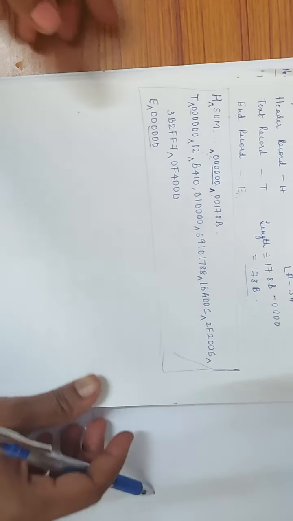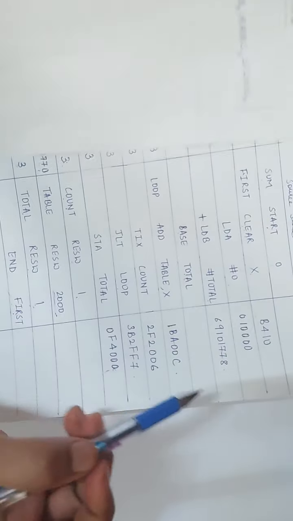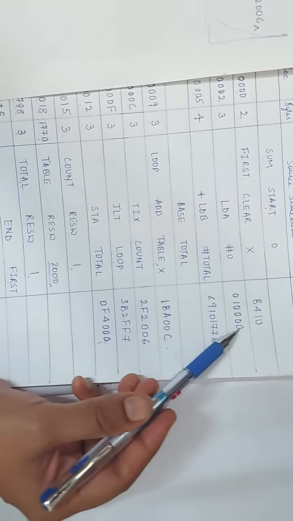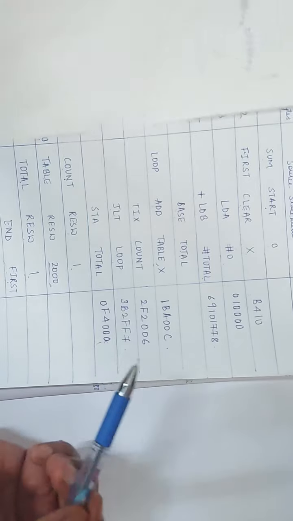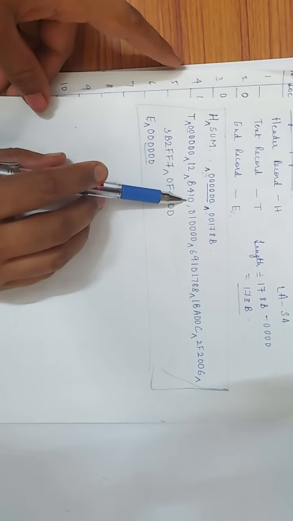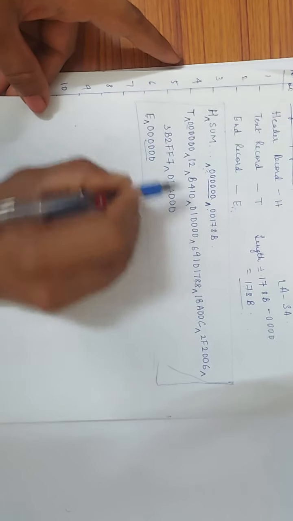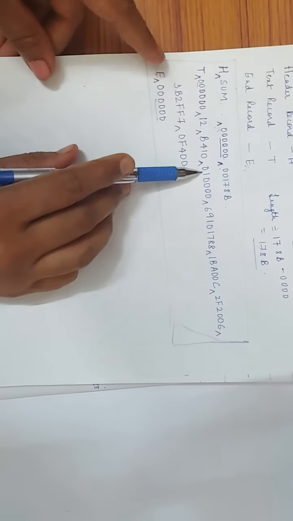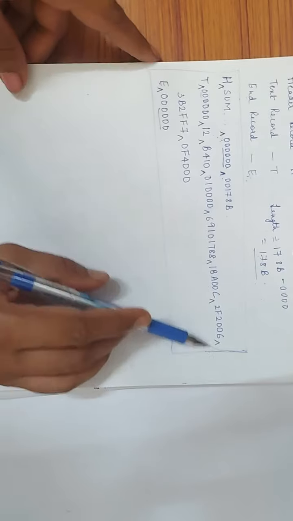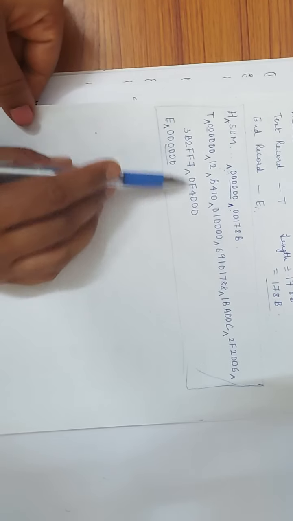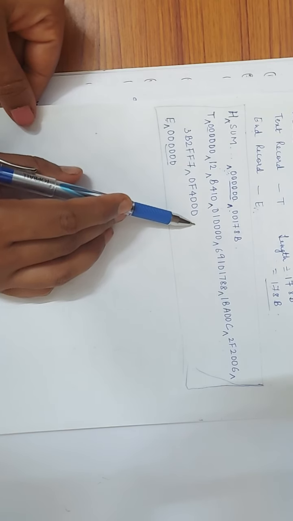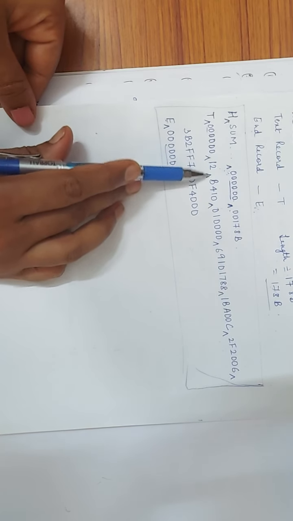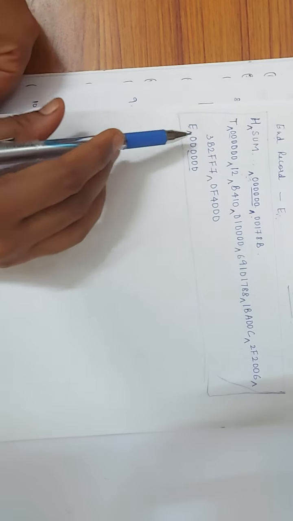All the corresponding object codes that we obtained after our calculation will be entered over here, like B410, 10, 0100, and so on. Since there was no place over here, I have written the rest over here. That's all. Till here, this is the text record, and it occupies this much length of object code, 12 bytes.